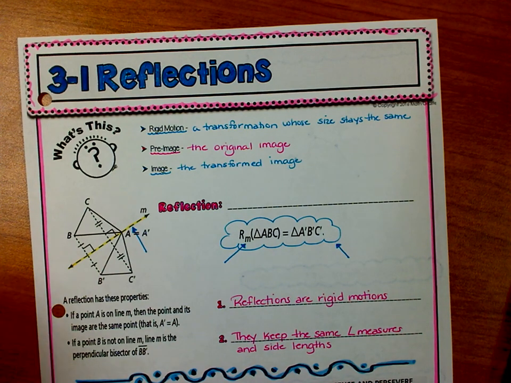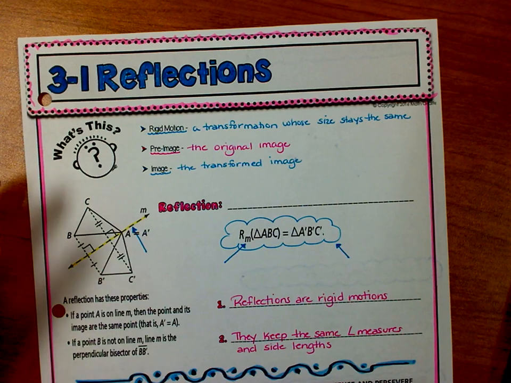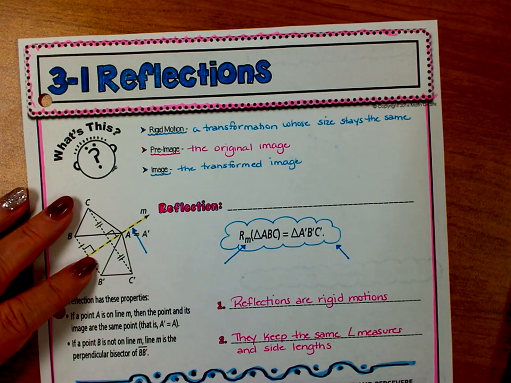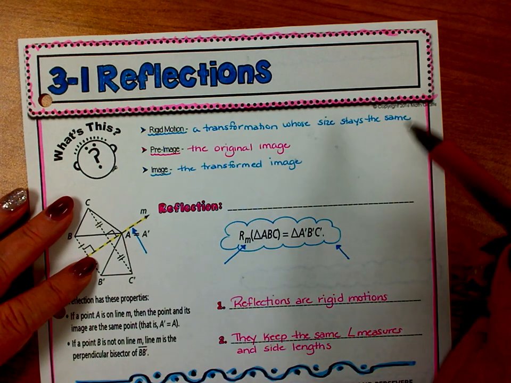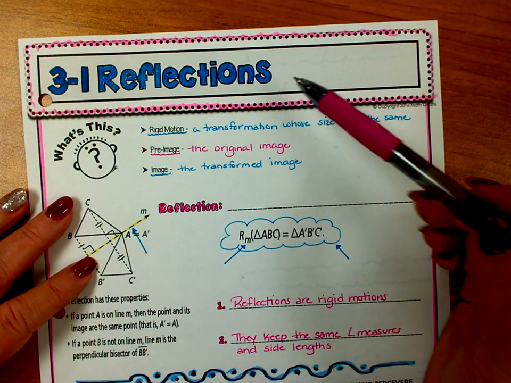Okay, Chapter 3 is a new chapter and a new topic. In this unit, we will learn about rigid motions, a very specific group of transformations whose size stays the same. The first transformation is in 3.1, and we're going to talk about reflections.